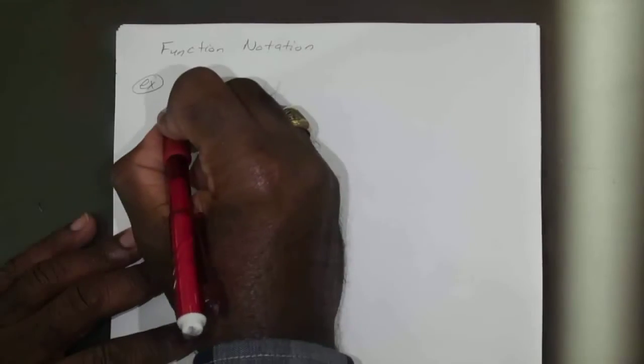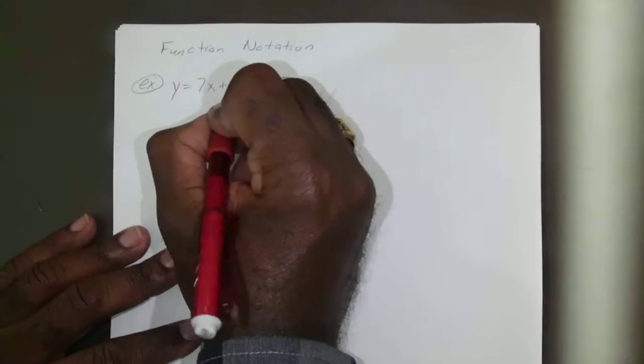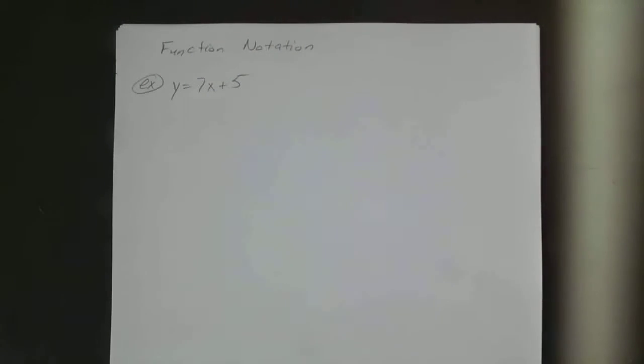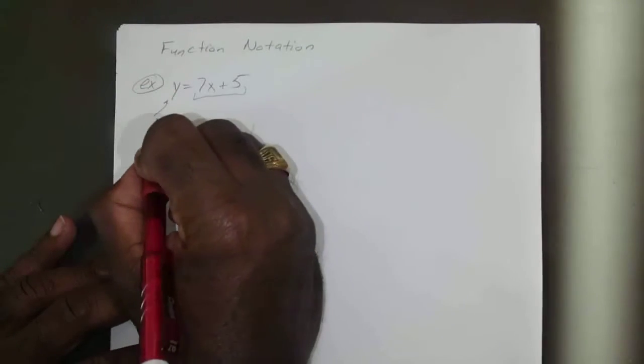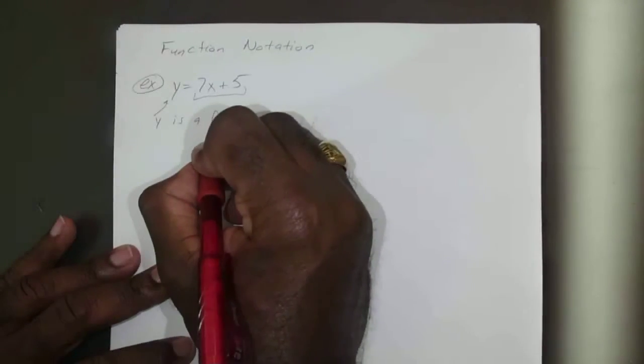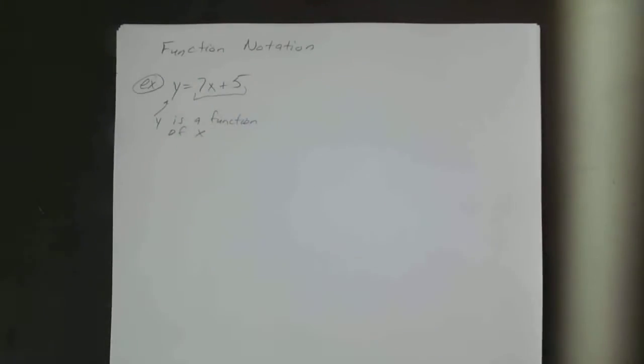Okay, so let's say, for example, if you have y equals 7x plus 5, or any number at all. Okay, what this says is that y is a function of x, where y is just pretty much relying on x values. You plug in an x value, you get your y value. You plug in x value, you get a y value. So y is, they call a function of x.